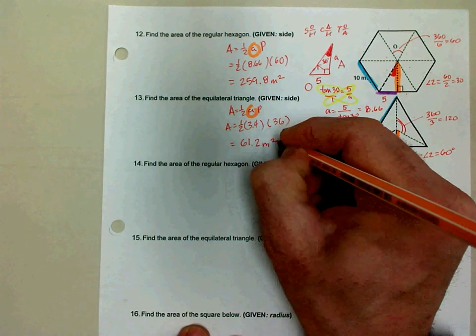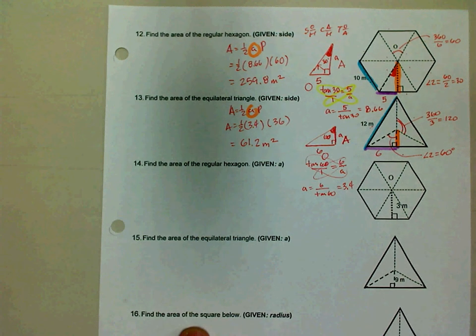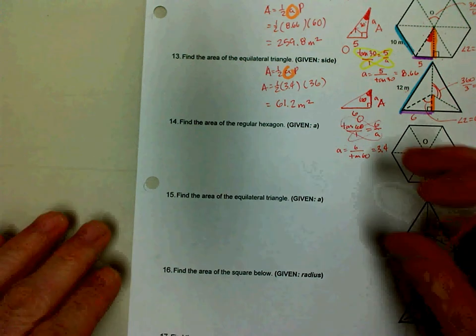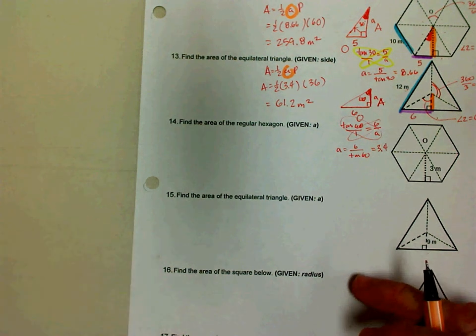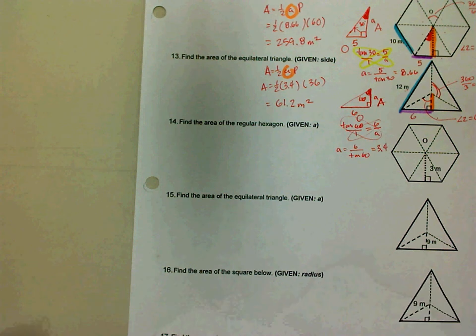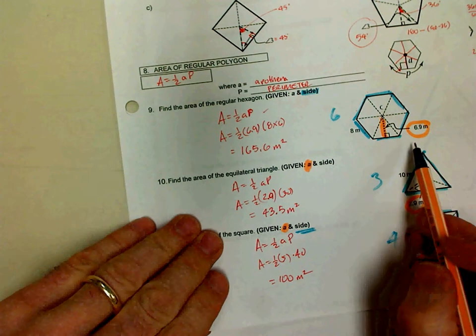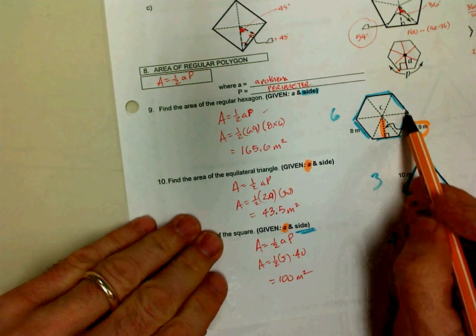Okay? We're going to continue on. There are 2 more types of problems. We had our first problem, which was given the apothem and a side. We love that one. The only hard calculation we did was just the length of the side times how many sides.